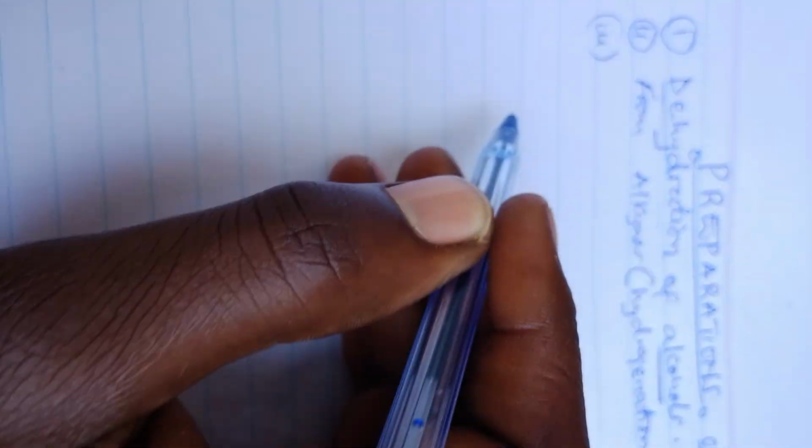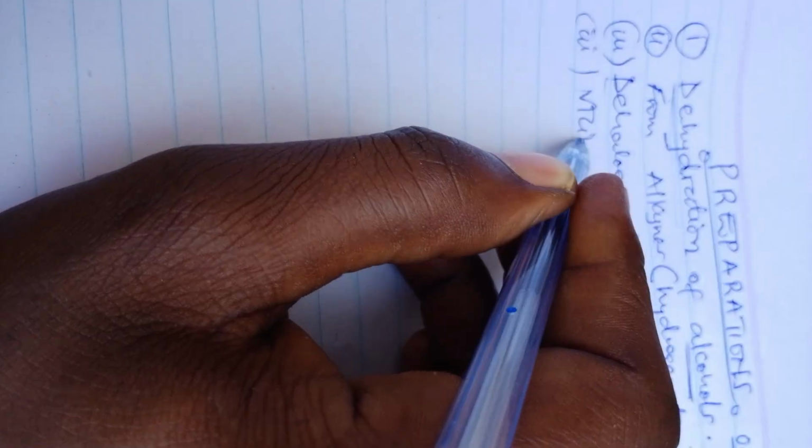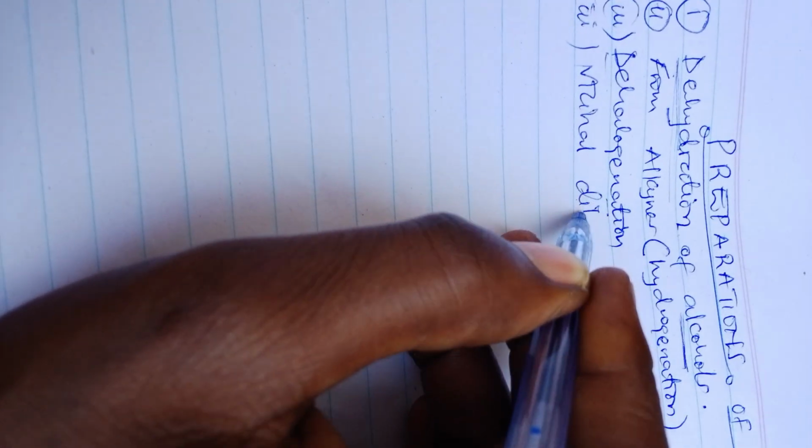Then the other one is dehalogenation. Dehalogenation. It means that you are removing a halogen from an alkyl halide. Then we are also going to prepare it from vicinal dihalides. Vicinal dihalides is where the carbons are surrounded by adjacent halogens.